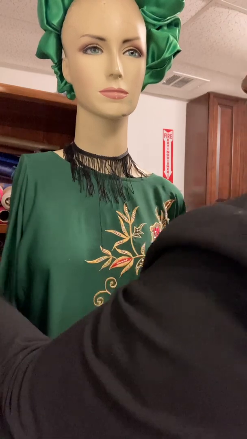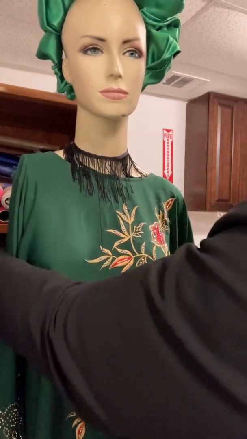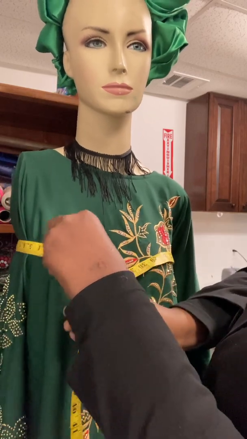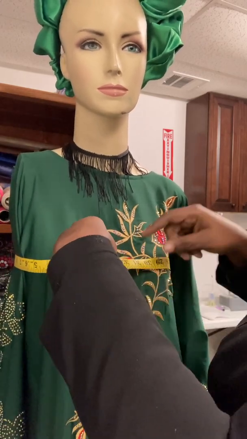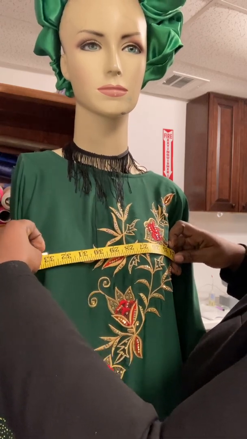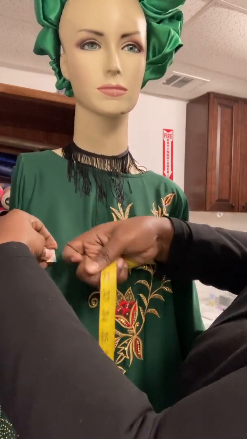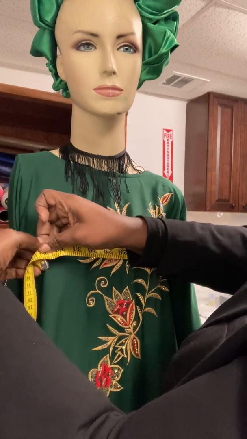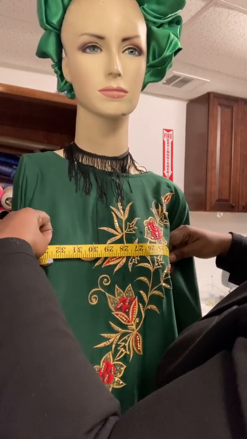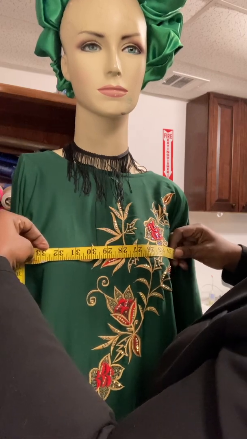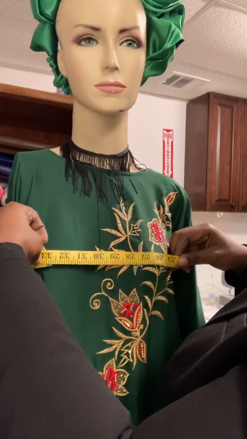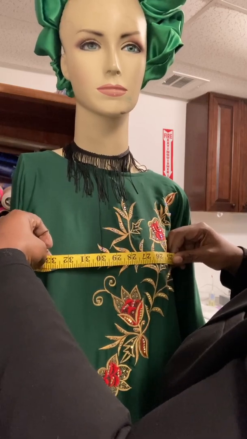Take it round the fullest part of the bust. See, it should be firm enough. We have what we call actual, so just make sure that it's firm. You only have maybe one finger or two fingers. So for Betty, I have 33. See, it's firm enough, 33.